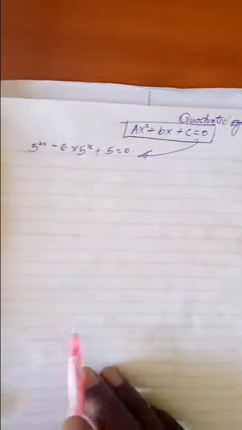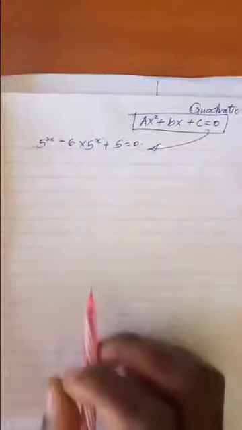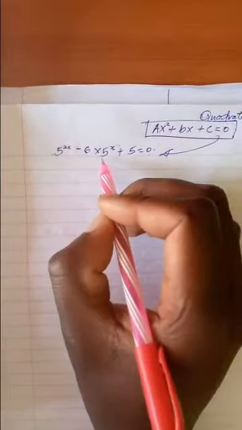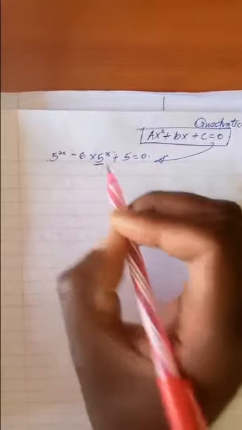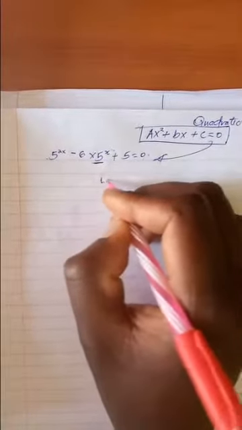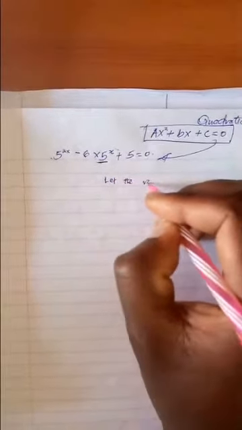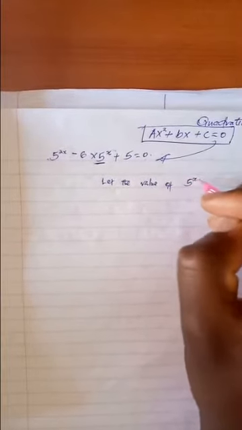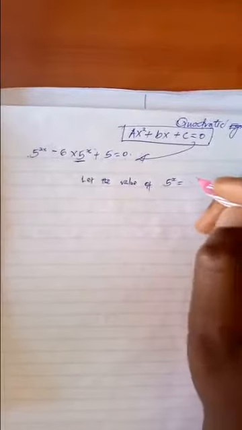Now, if you look at this equation, it's similar to this one. So for you to find the value of x, you can take this value here and say, let the value of 5 to power x be any letter, say m.